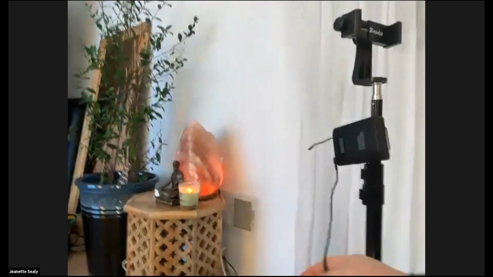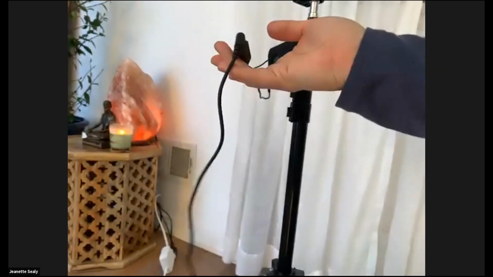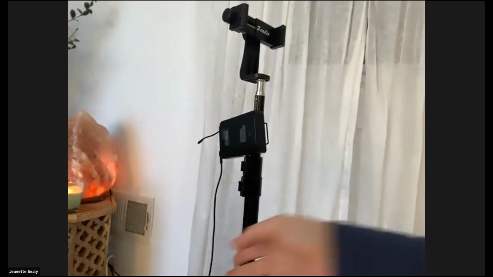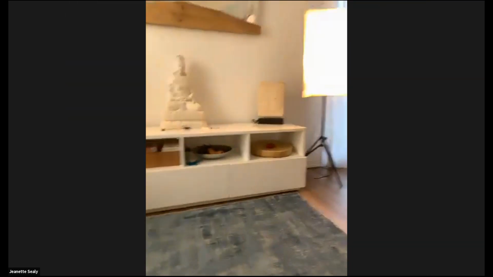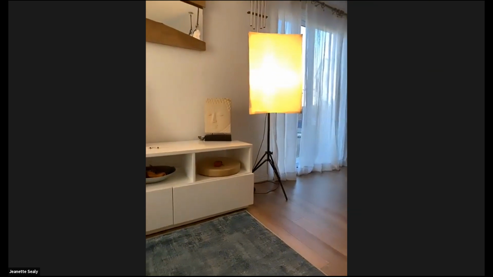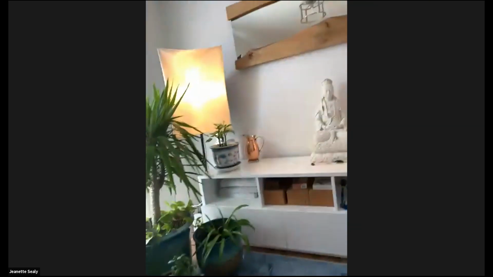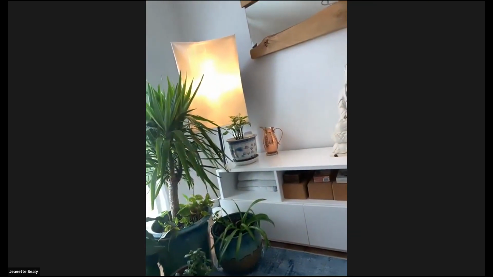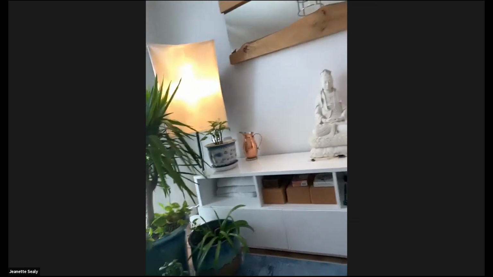So I just have a little simple tripod stand. This is my wireless mic, because I use that when I'm using my phone. And then I have these lights. These are not incredibly expensive at all, and they break down and they fold up. I don't need them right now, but I put them on just so you can see them. That's just to improve the lighting.